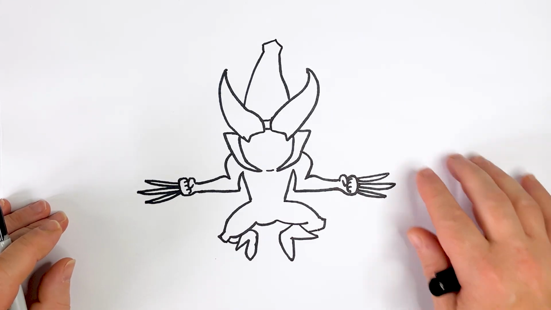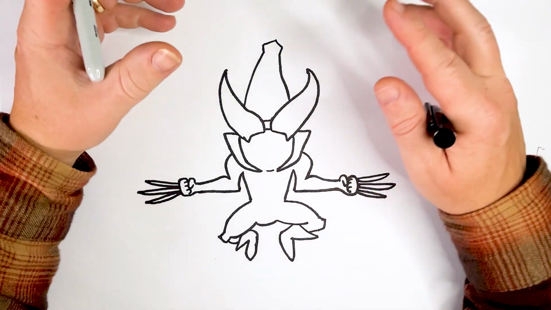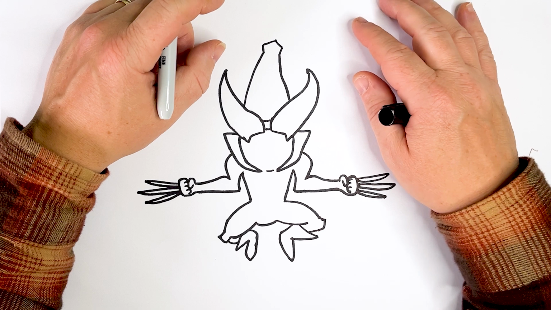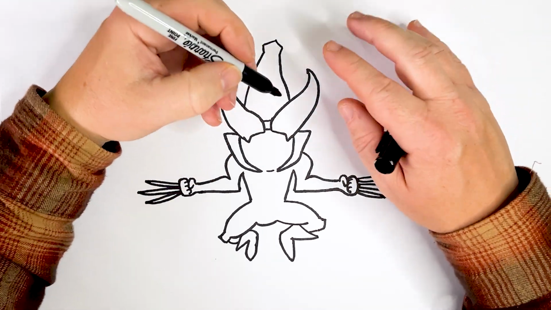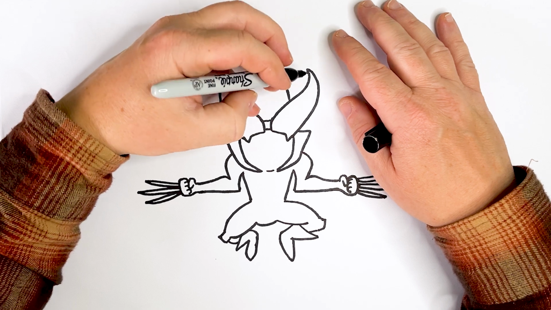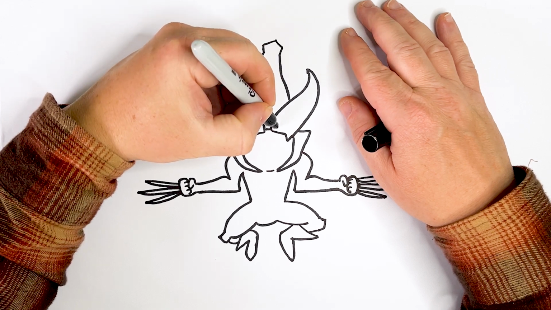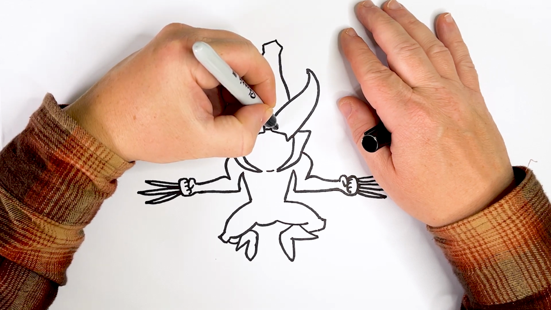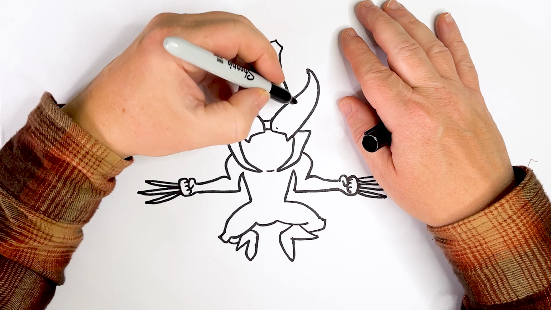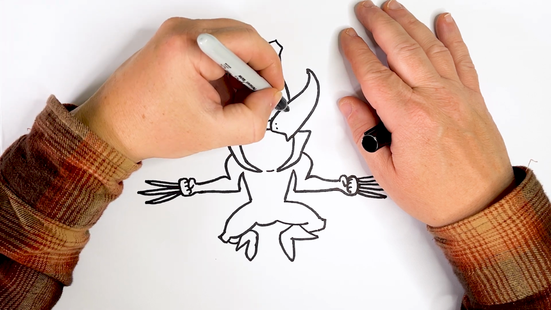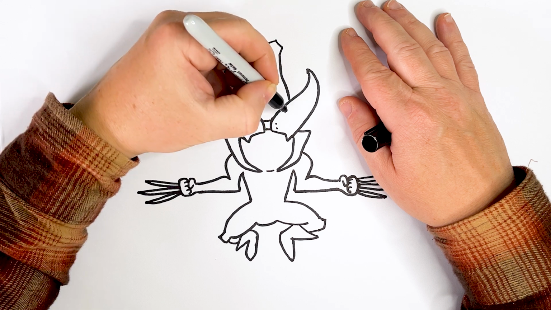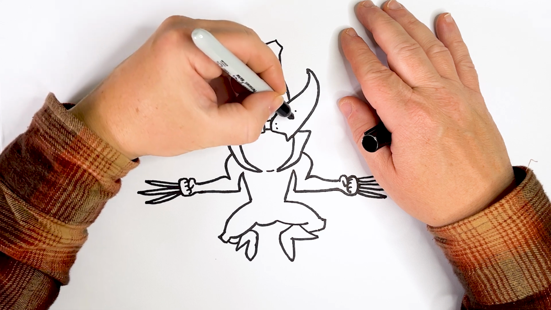So let's go in and start doing some detail. Keen to get his eyes in first of all, I think. They're pretty big on the trailer of Days of Doom. So what I'm going to do is just pop in some little points. I've got a corner there, it comes up a bit here, up to about here, out there, and then down.